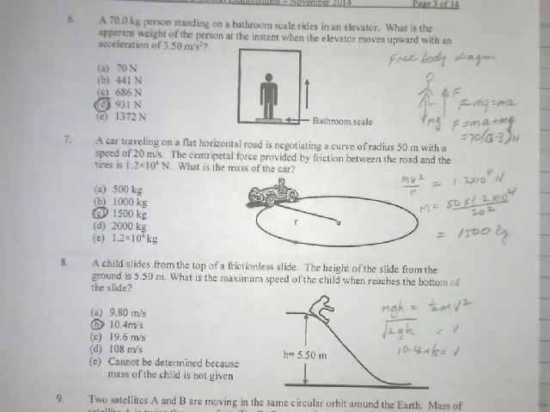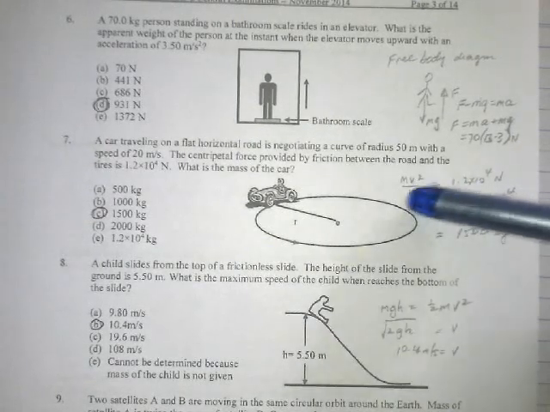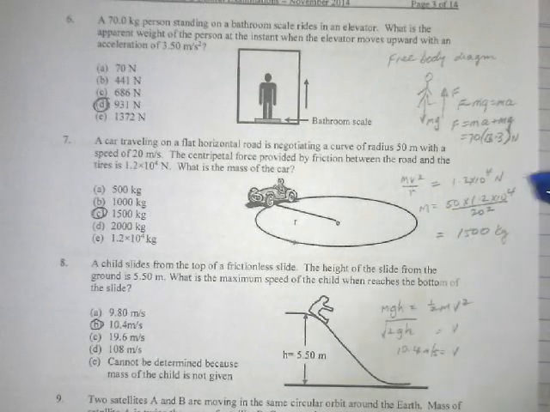If we haven't done it in the lectures, it's not going to be covered in the paper. If we wanted you to understand how centripetal forces work, we would do it in a bit more detail than that.